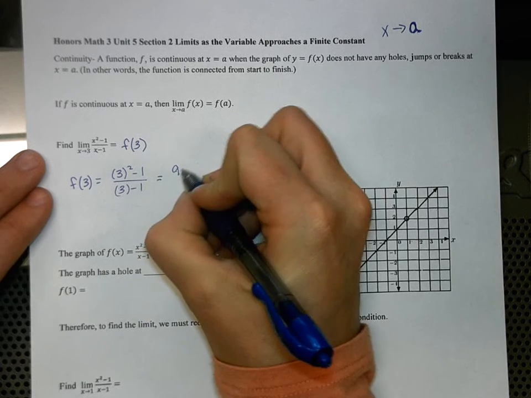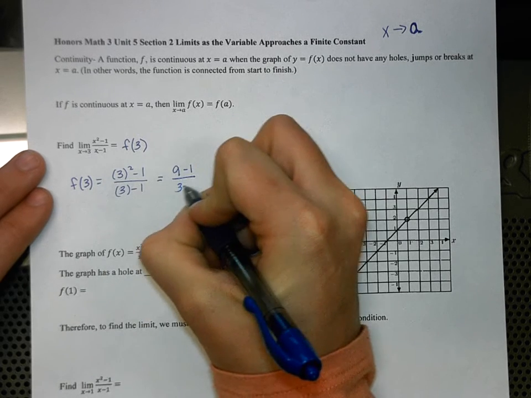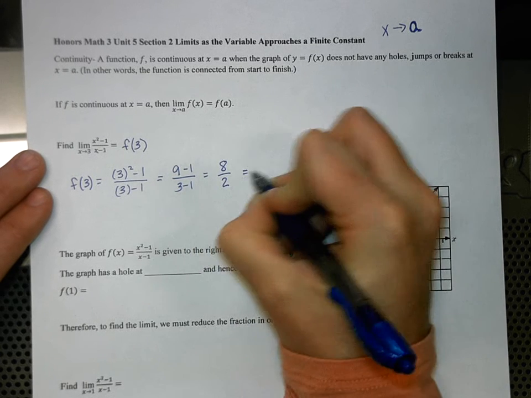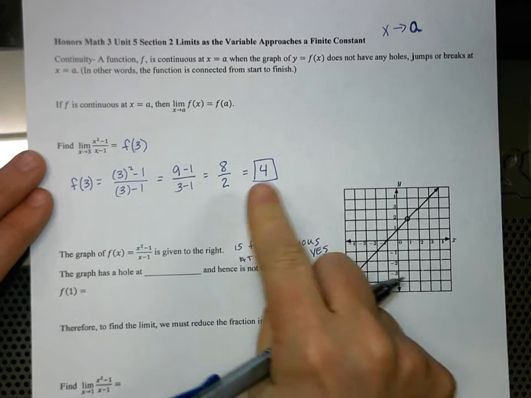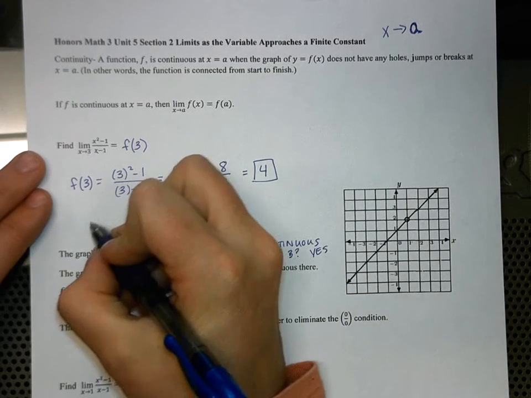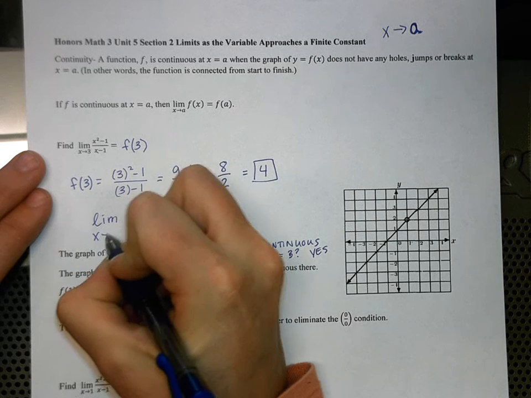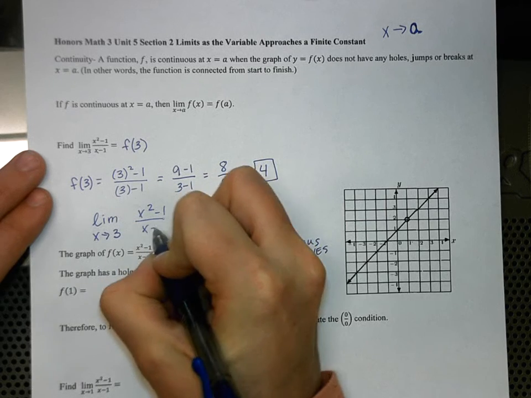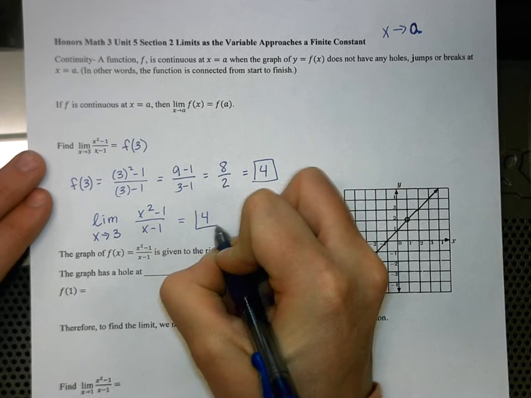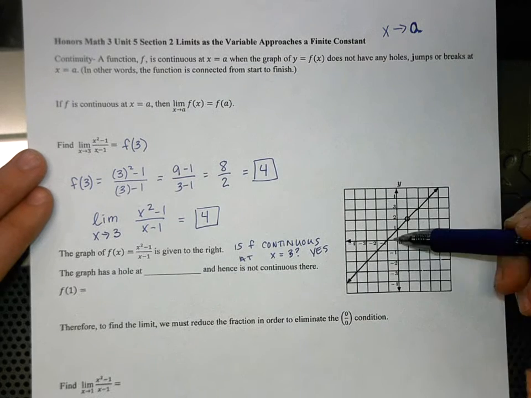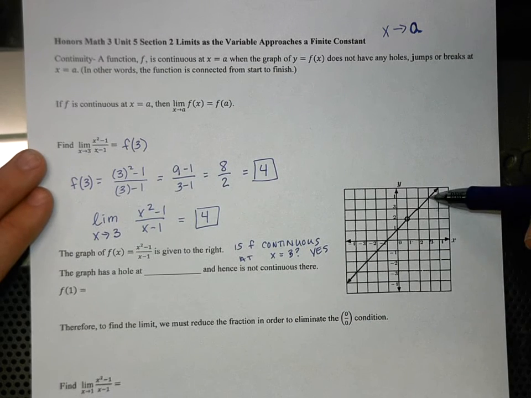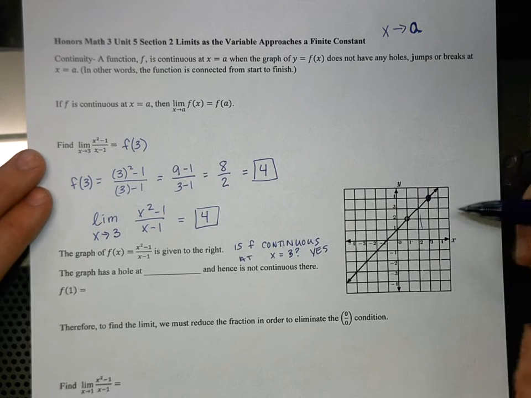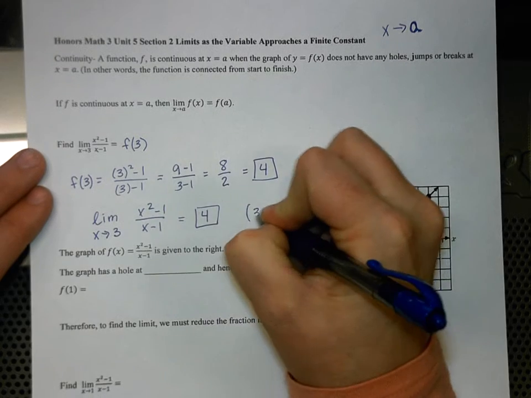3 squared is 9. So 9 minus 1 over 3 minus 1 is 8 over 2, which equals 4. So my limit as x approaches 3 of x squared minus 1 over x minus 1 is 4. And that makes sense because when I go to positive 3 and find the value there, my y value, or my height of my function, is 4. So that creates the point 3, 4.